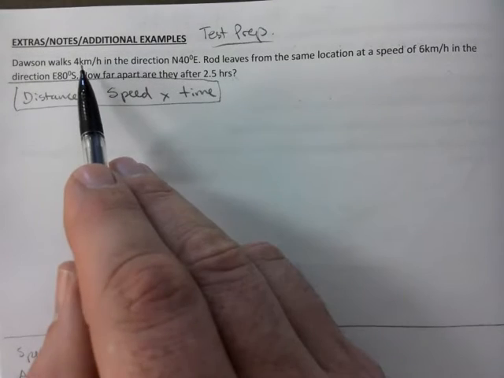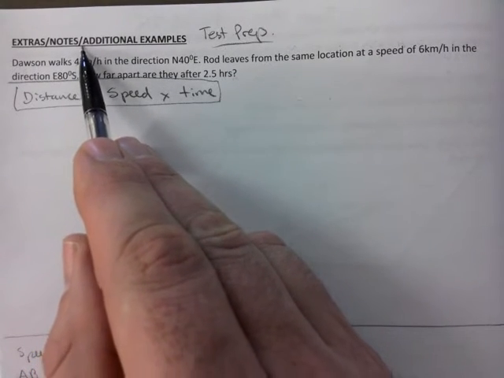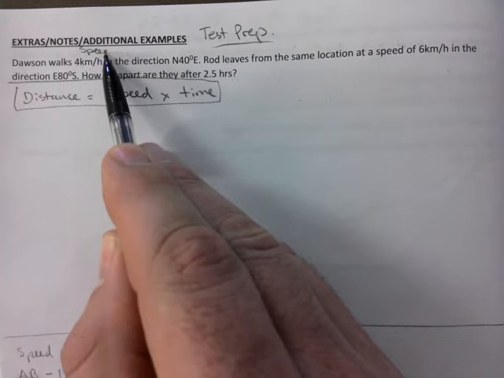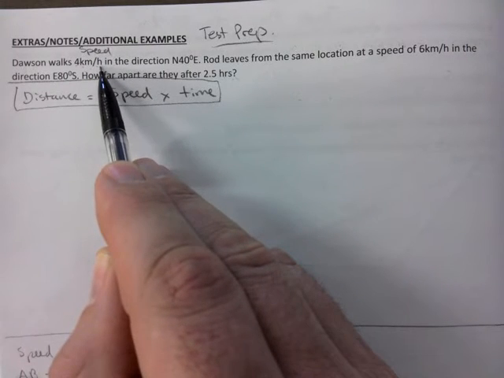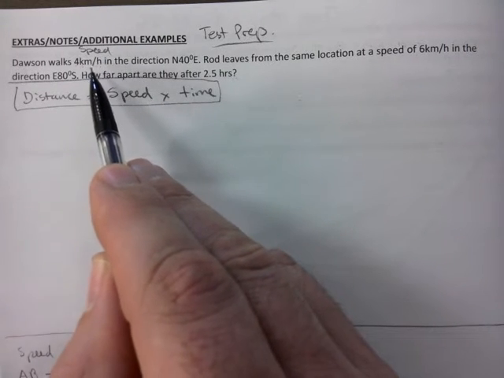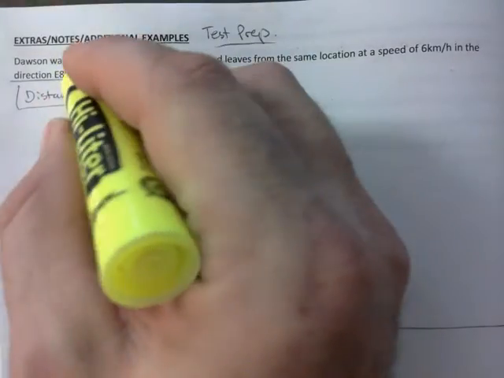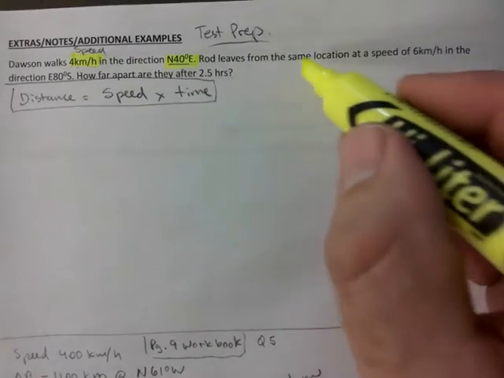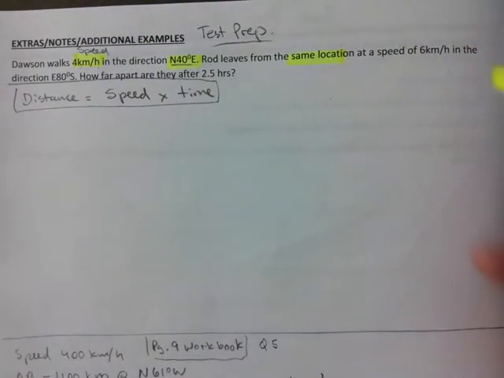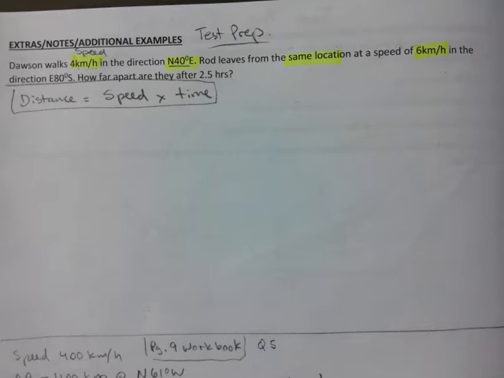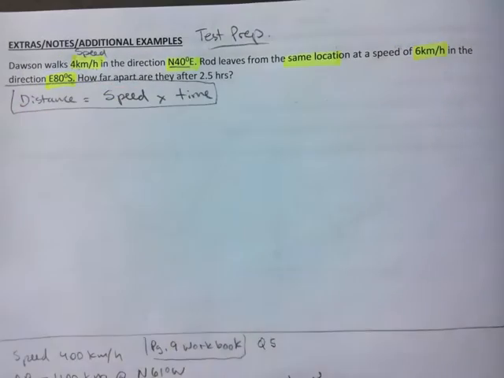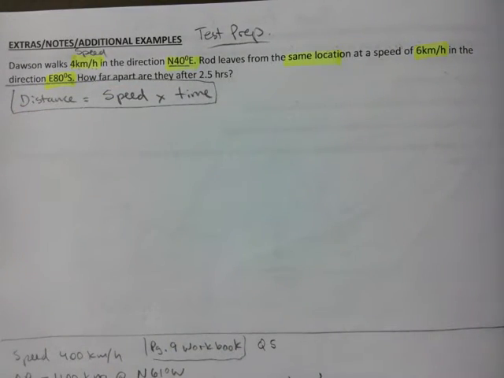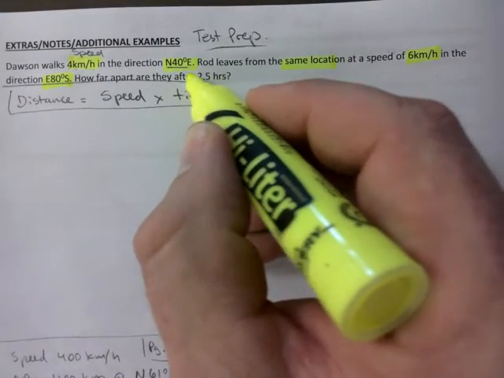So it says Dawson walks. This is a speed here, right here. That's speed. 4 kilometers an hour. It doesn't say it just walks 4 kilometers. It says 4 kilometers an hour in the direction north 40 east. So that's important. There's the speed. There's the direction. And then Rod leaves from the same location at 6 kilometers an hour in this direction. Page 26, yeah. How far apart are they?